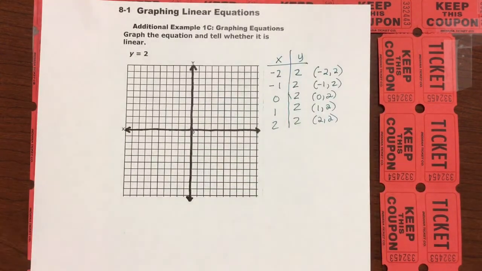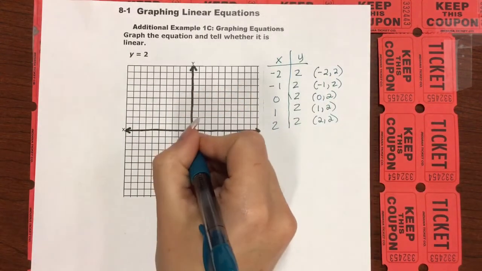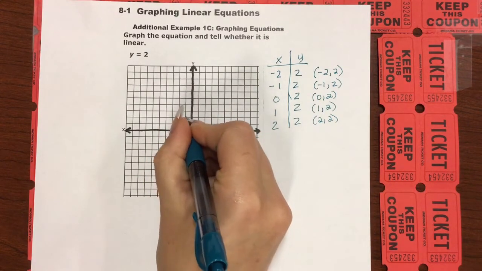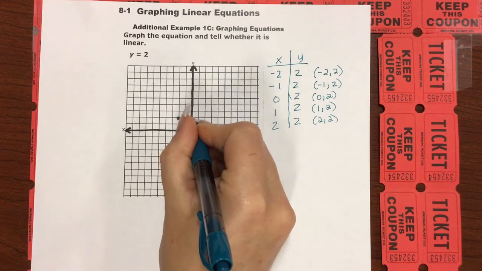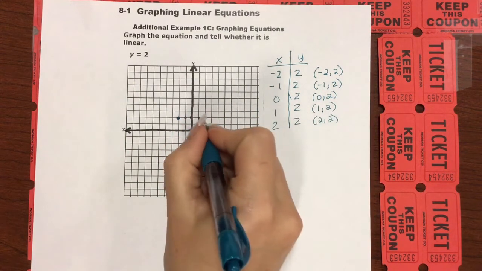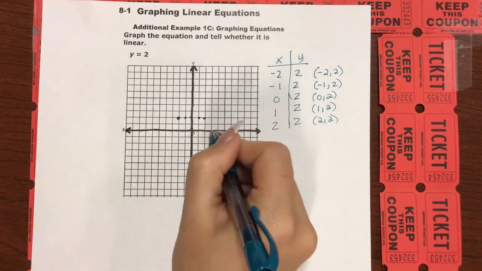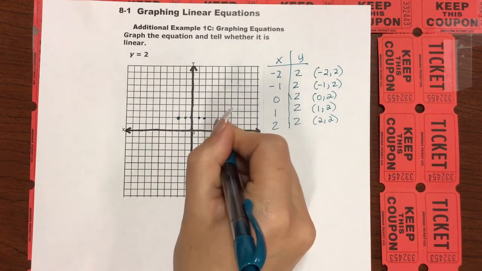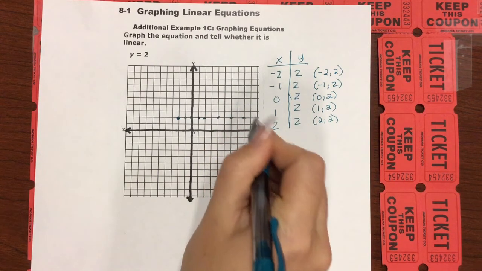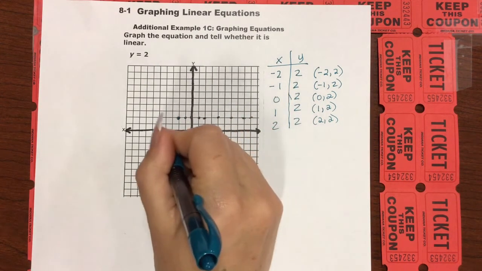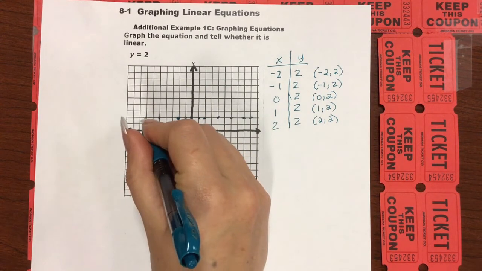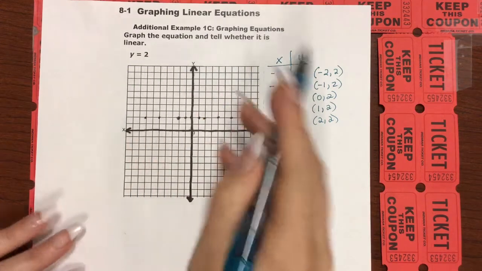So let's graph it visually. So we have -2, 2. Then we're going to go -1, 2, and then 0, 2, and then 1, 2, and lastly 2, 2. And really, any of these x values, if we were here, y would equal 2. If we were over here at a negative x value, y would equal 2. Y is always equal to 2.